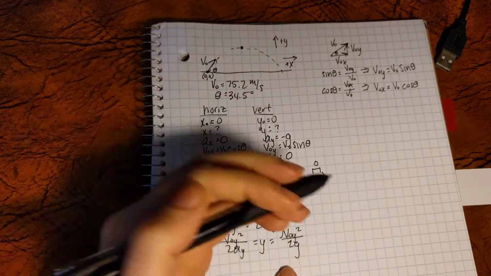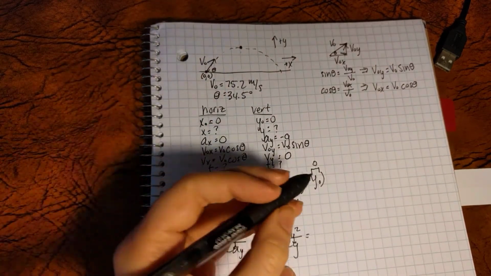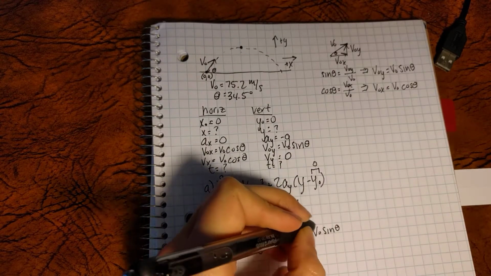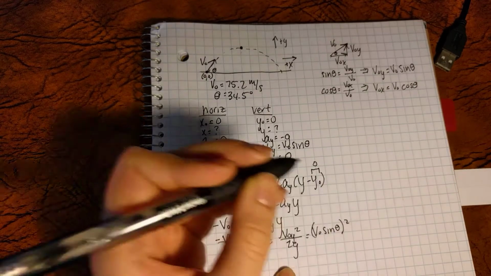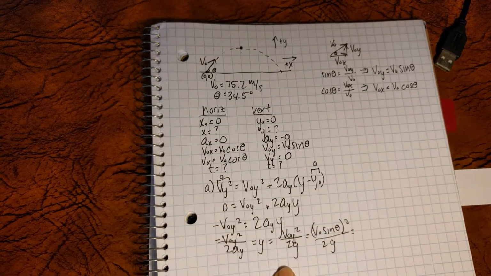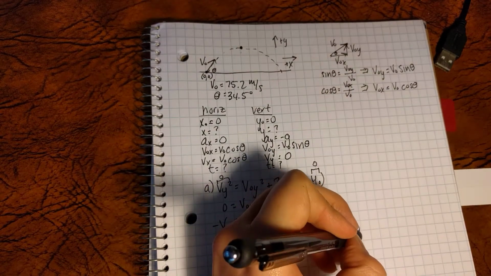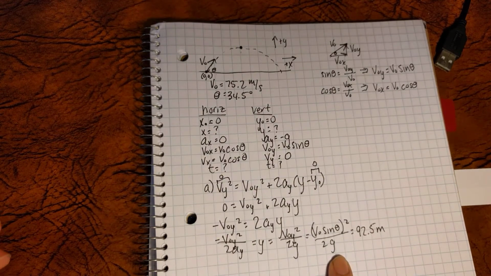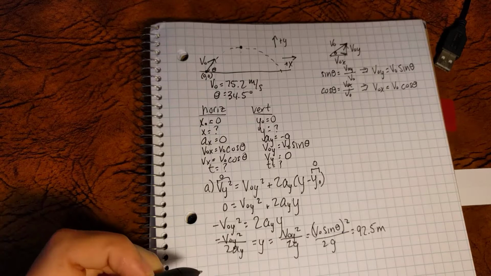So we plug in these values here, and well, initial velocity in the y direction, that's just initial velocity sine theta, that whole quantity squared, divided by 2g. Doing that computation, we find that our final height is about 92.5 meters, and that's using g being 9.8 meters per second squared. Okay, yay, we did it. We found our final height.